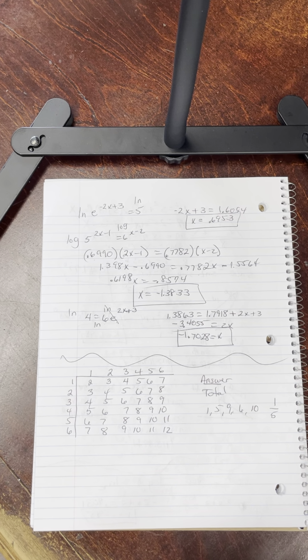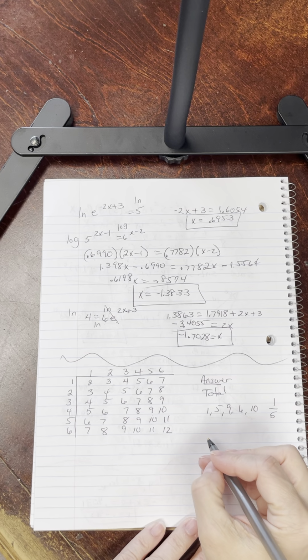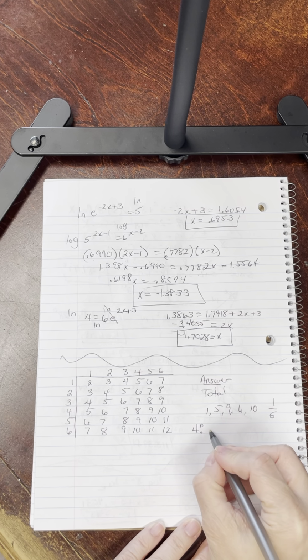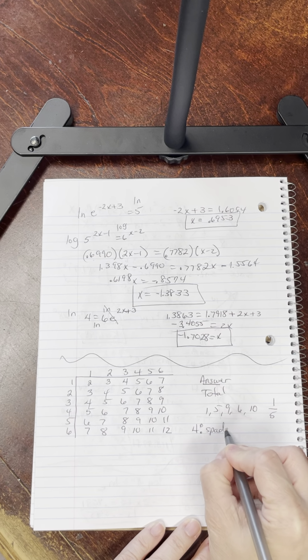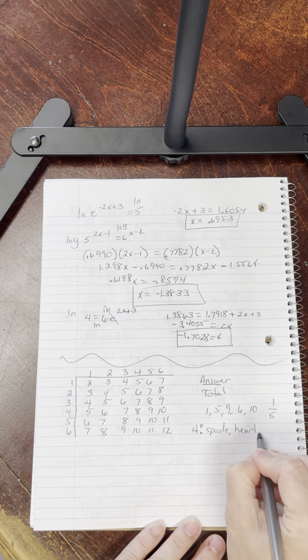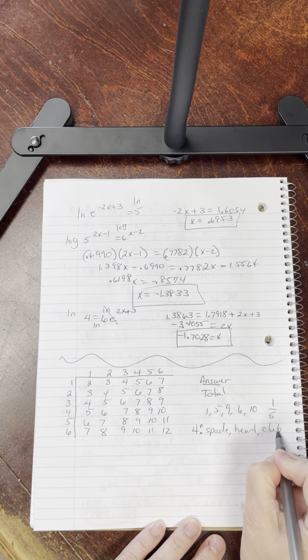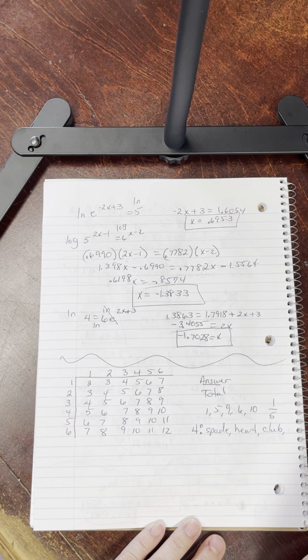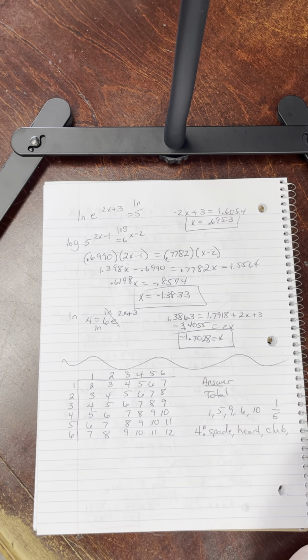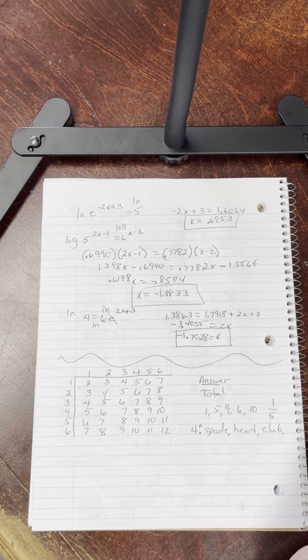Just in case, there are 4 different suits in cards: spade, heart, club, and what's the other one? It'll hit me in just a second. Two of them are black, two of them are red.